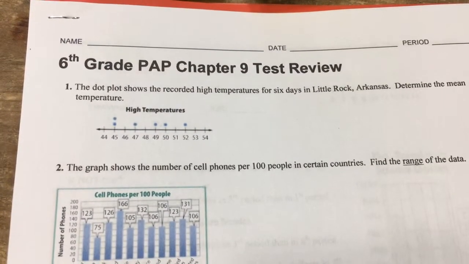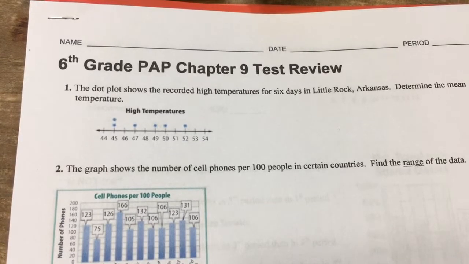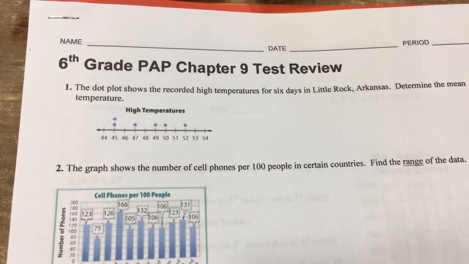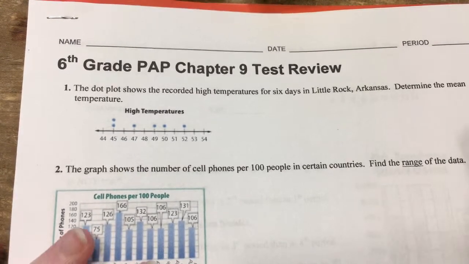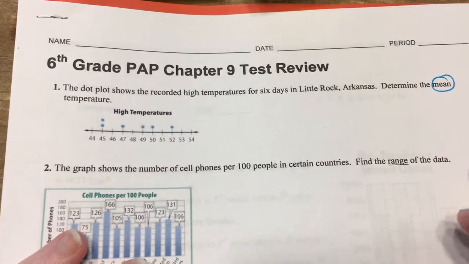This is the 6th grade PAP Chapter 9 test review. Number 1. The dot plot shows the recorded high temperatures for 6 days in Little Rock, Arkansas. Determine the mean temperature. Right, so we're looking for the mean. Another word for that is average.